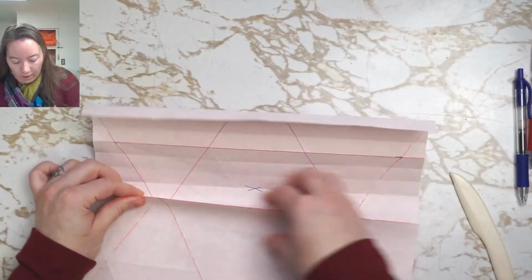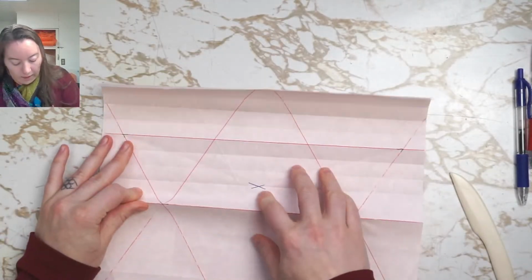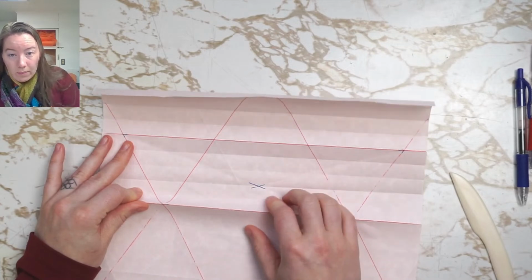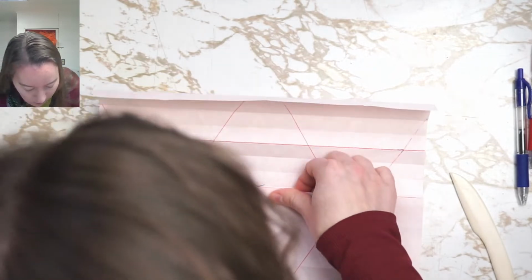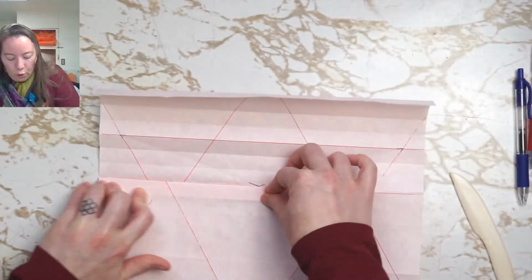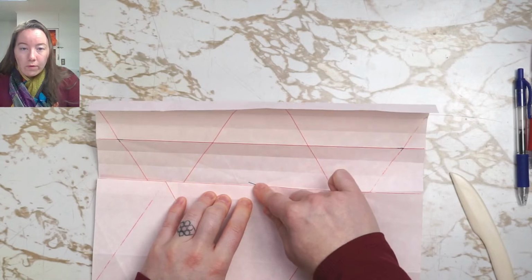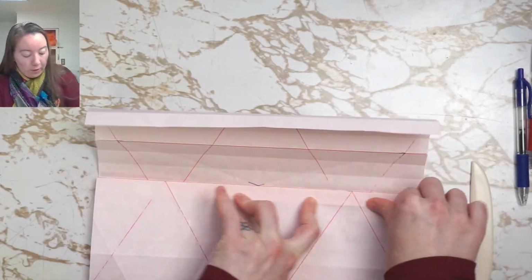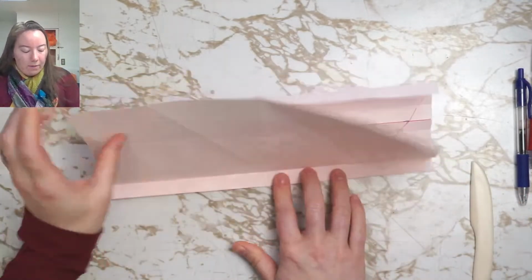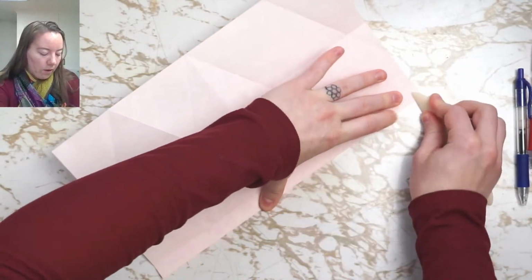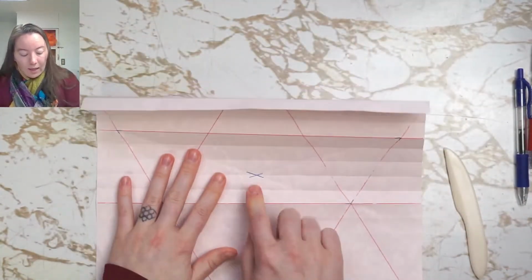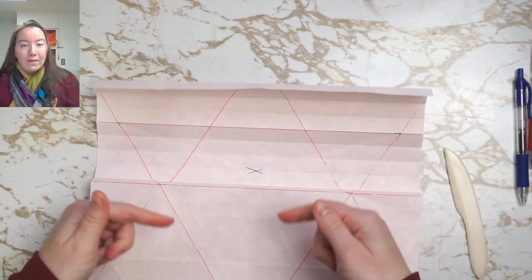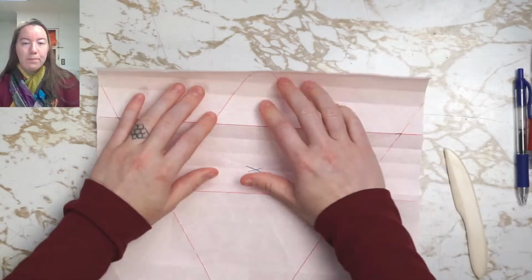And come down 2 more. Again, you'll notice the last line went straight through my target intersection. And now we're bringing those 2 divisions between the target intersection and the edge of the trapezoid with 2 together. And that is much more accurate now that I have a line to fold to instead of point to point.